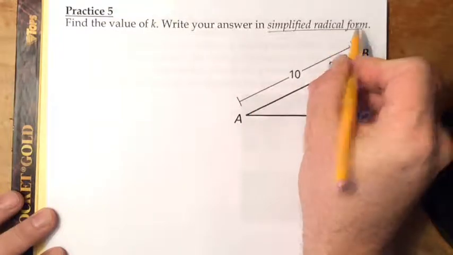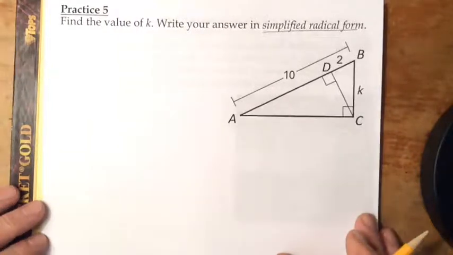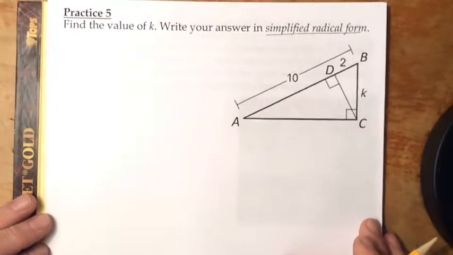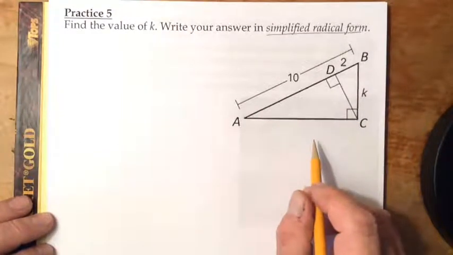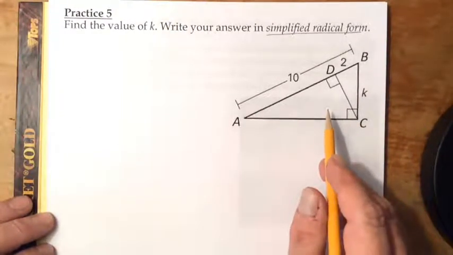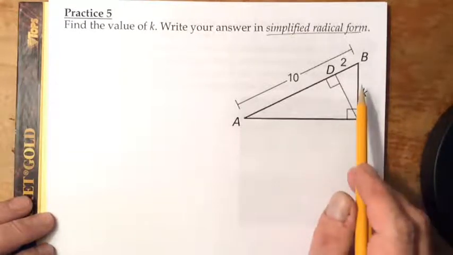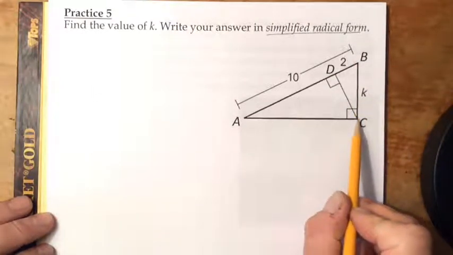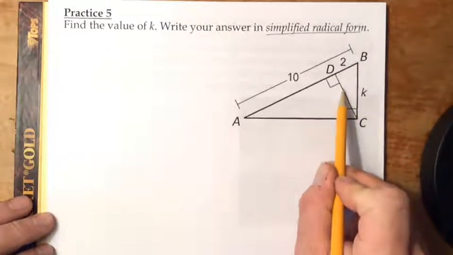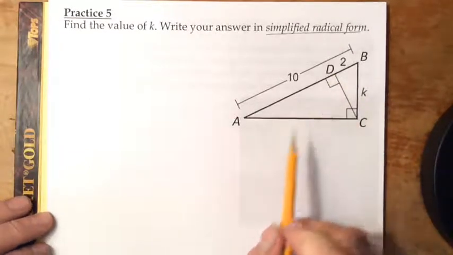They're asking us to write our answer in simplified radical form, which probably means we're going to end up with a square root in our answer. So starting with this one, instead of using triangles and splitting it up and taking the time to do that, by now hopefully you can name these triangles in corresponding order. We do know that we have 3 right similar triangles because this is one large right triangle and an altitude is drawn from its right angle up to its opposite side, which creates the other 2.